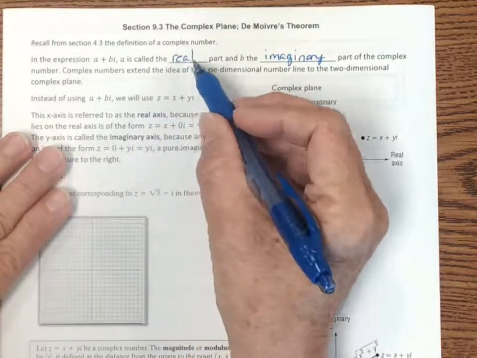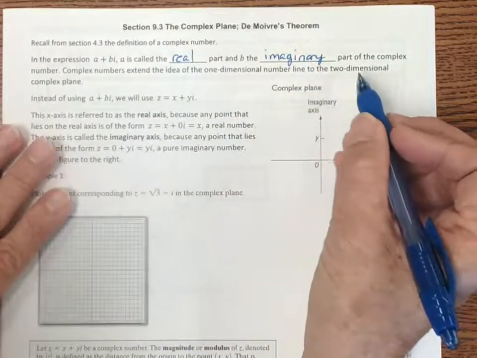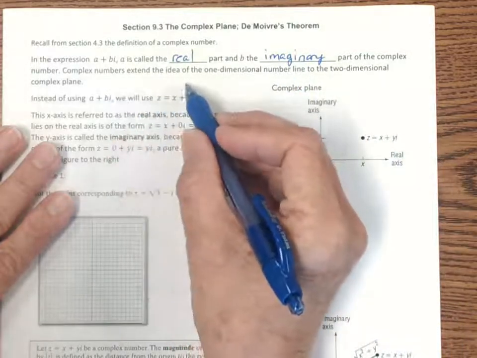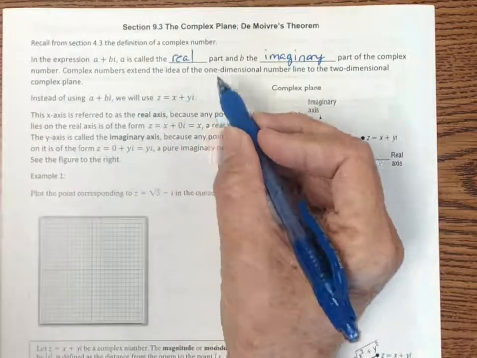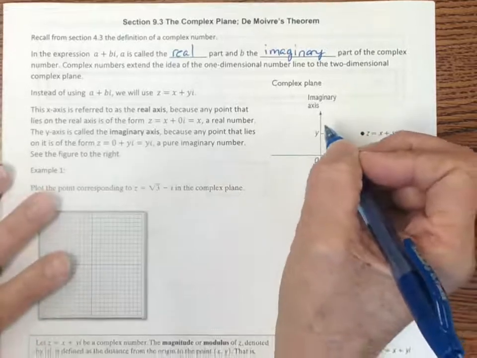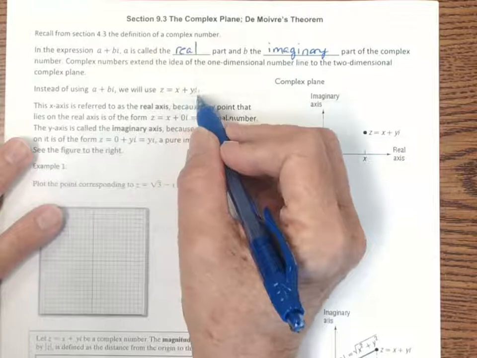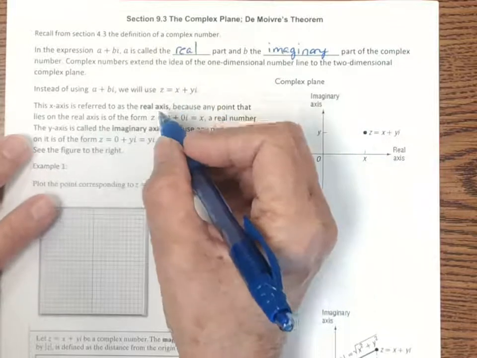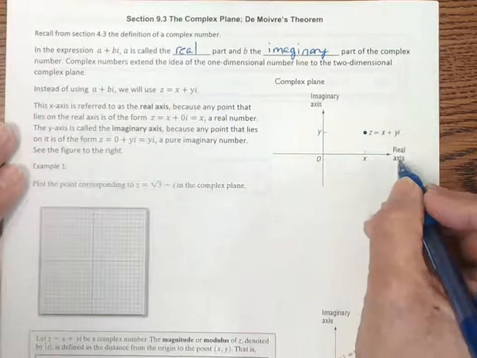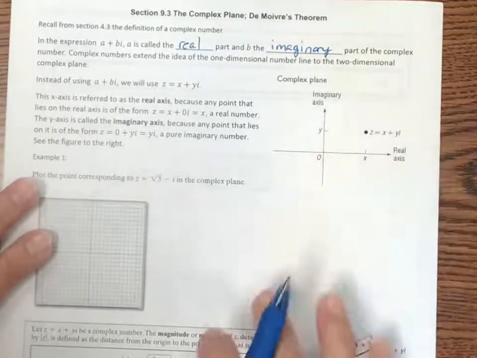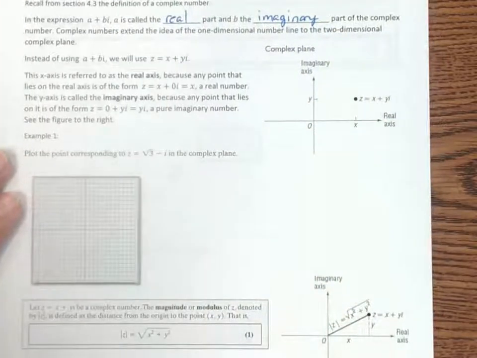A is the real part, b is the imaginary part of this complex number. So complex numbers, we can take them from a one-dimensional number into a two-dimensional complex plane. And instead of saying a plus bi, we're going to call them x plus yi, okay? So the x-axis will be our real axis. The y-axis is the imaginary axis. Okay, so let's take a look at this.